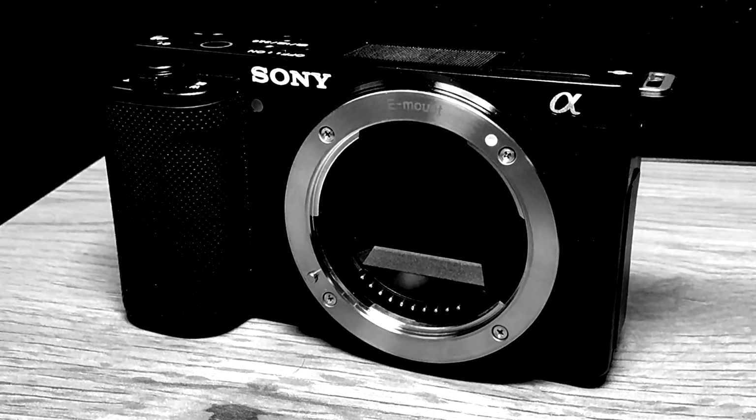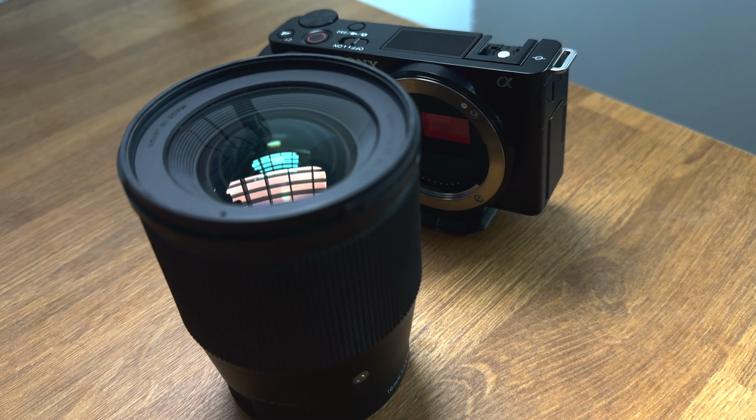I shoot with the Sony ZV-E10 and I changed the kit lens to Sigma 16mm. I'll tell you 2 reasons why I bought the Sigma lens, and then, if you promise not to tell anyone, I'll share my exact secret settings on the camera so you can up your video quality too. If you stick around till the end, as a bonus, I'll show you how I color grade my videos in Final Cut Pro and show you the before and after shots.